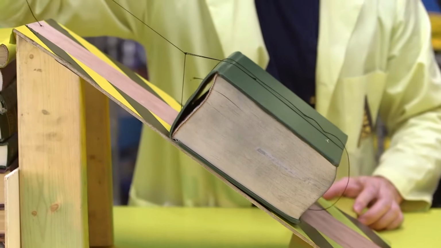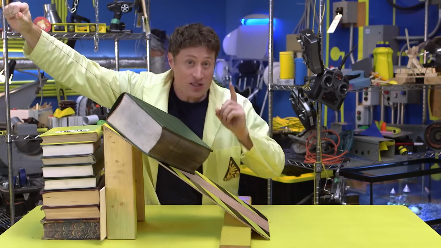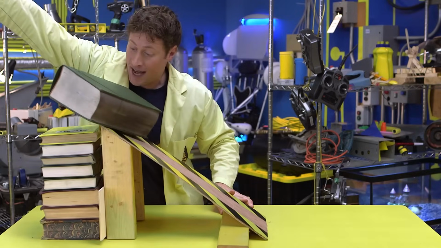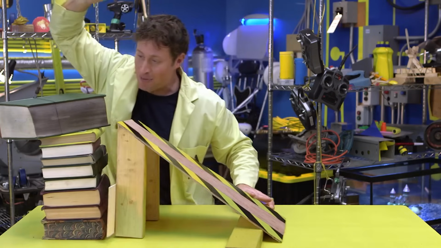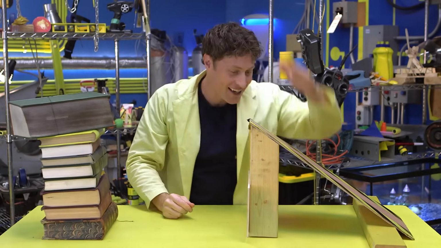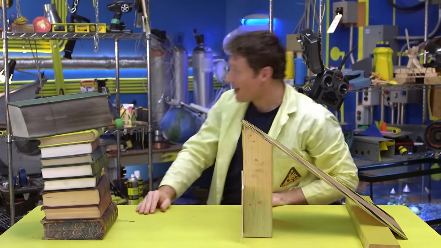Whoa. You see, the ramp distributes the force, so you use less force to pull the book over the same amount of distance, and I can get it up to the top of the stack of books, and the string doesn't break. So ramps, let's put them into action. Woo.